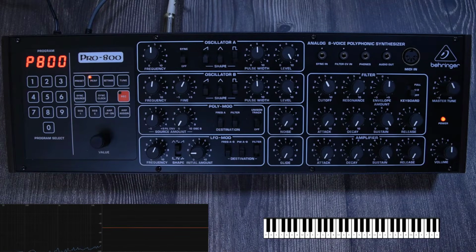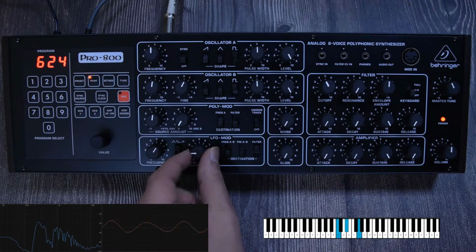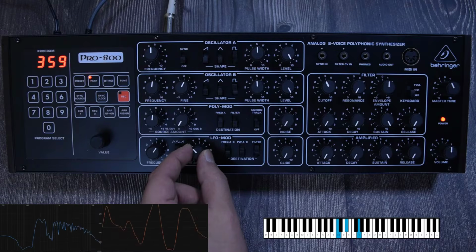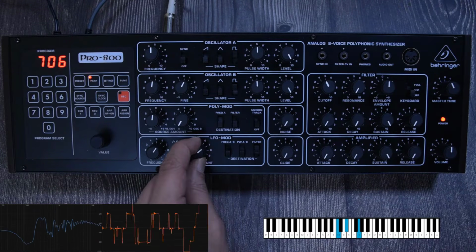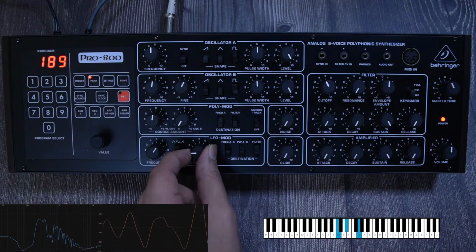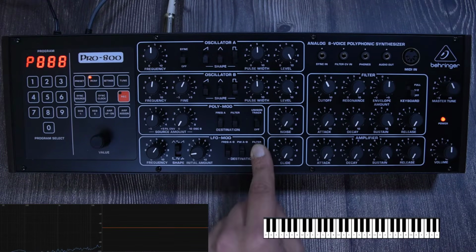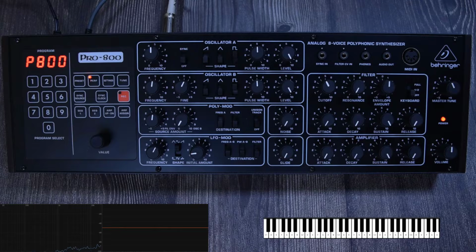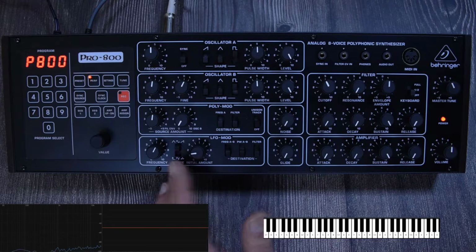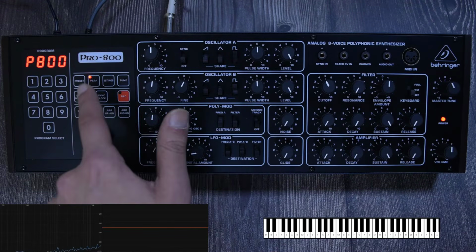If I play a chord, right, so that's what we can do by default. It's going to be A and B frequency, pulse width modulation of A and B, and then we can do the filter. Right, so we are not stuck with the triangle or the pulse. We can use the other waveforms. The only thing is that we need to access them through the menu.